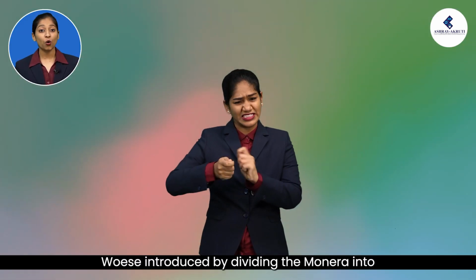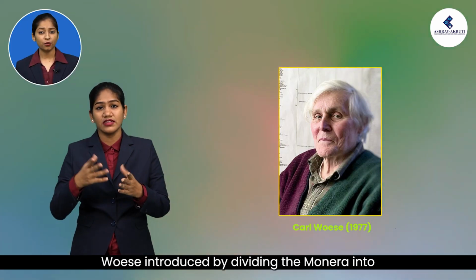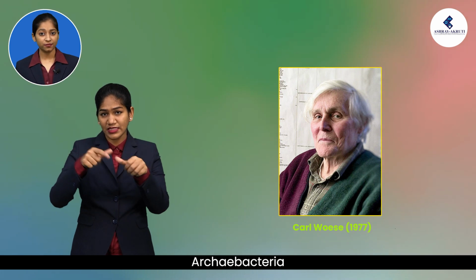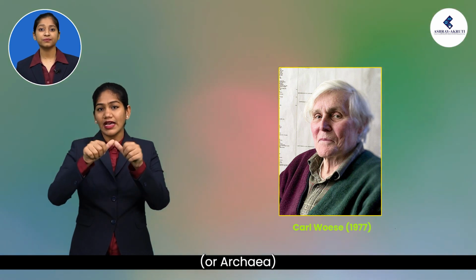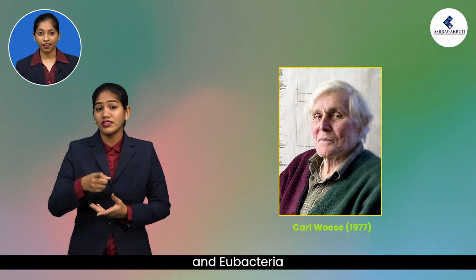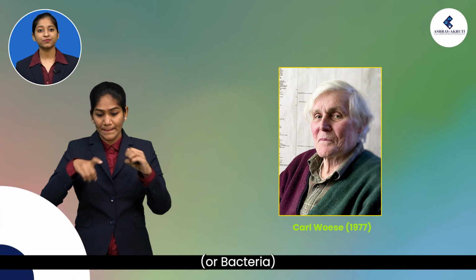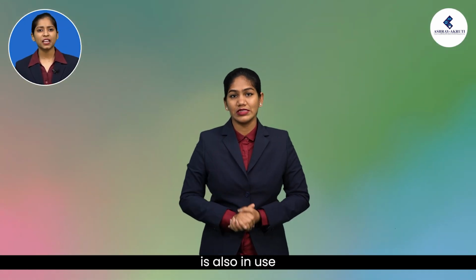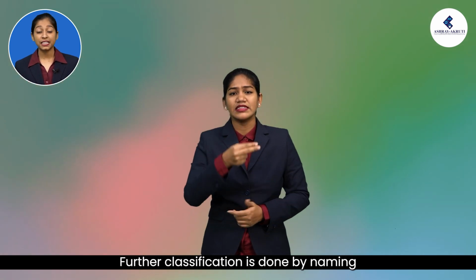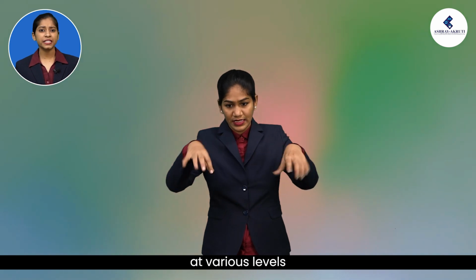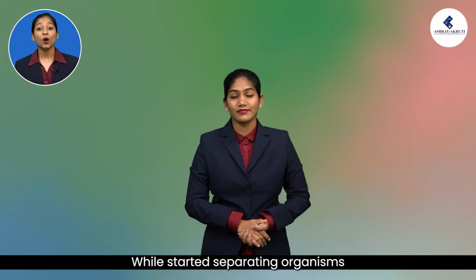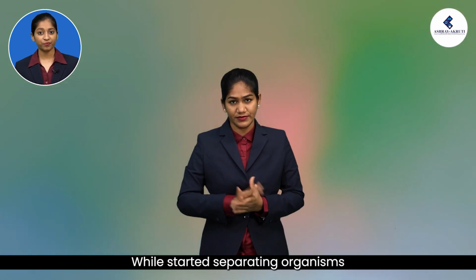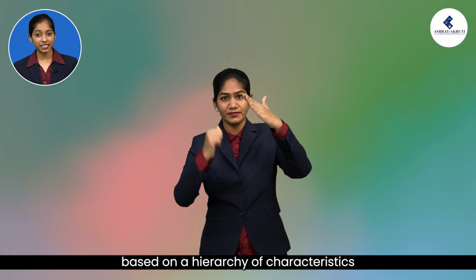The modification was introduced by dividing the Monera into Archaebacteria or Archaea and Eubacteria or bacteria, which is also in use. Further classification is done by naming the subgroups at various levels as given in the following scheme, separating organisms based on a hierarchy of characteristics into smaller and smaller groups.